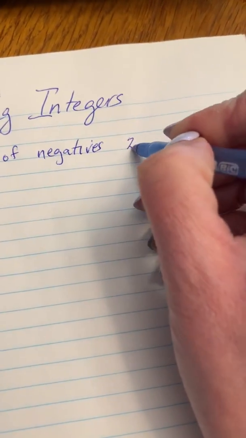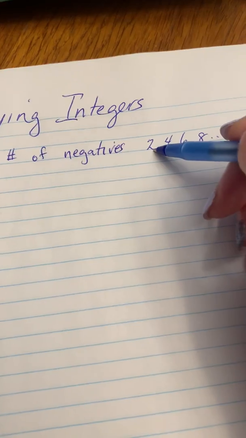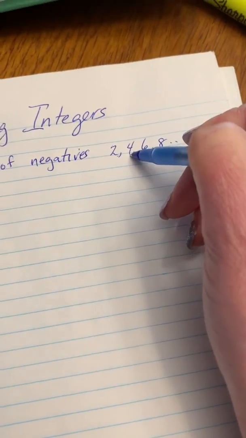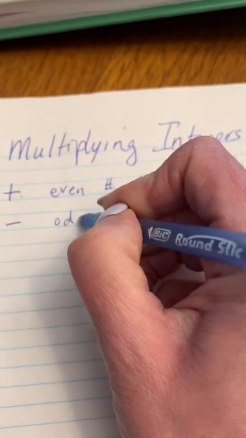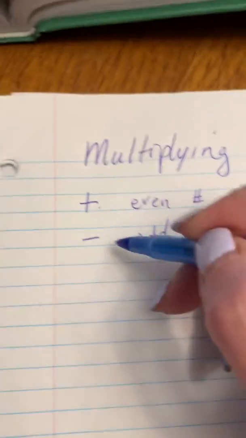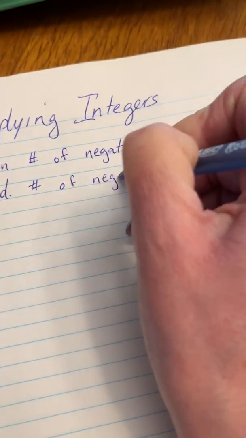So even number, I have to review this because sometimes my grade 9s don't remember. An even number would be 2, 4, 6, 8, etc. So those are all the even numbers. So if you had 2 negatives, your answer is going to be positive. If you have 4 negatives, your answer is going to be positive. Okay, so opposite of that, your answer in a multiplication of integers question would be negative if you had an odd number of negatives.